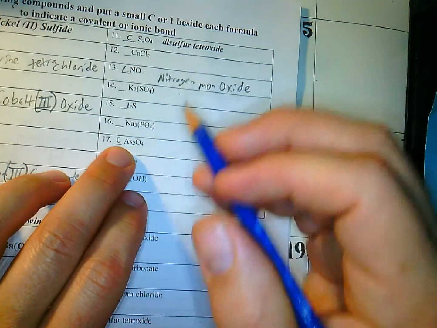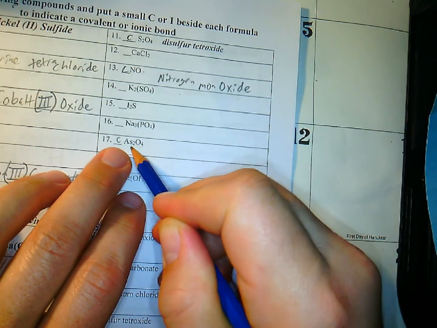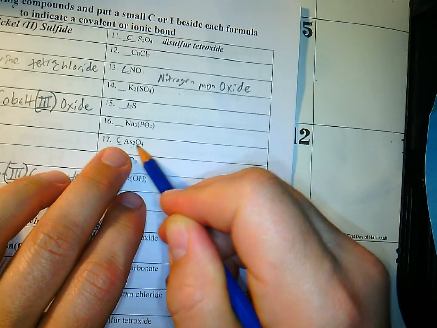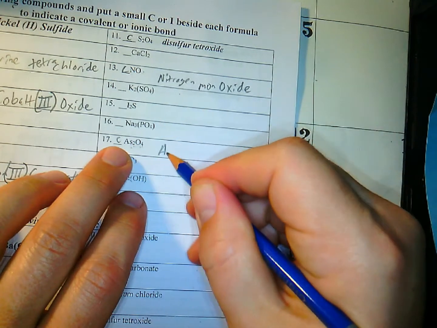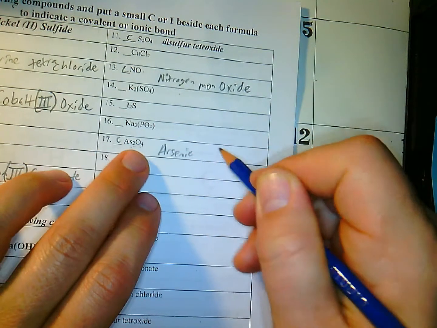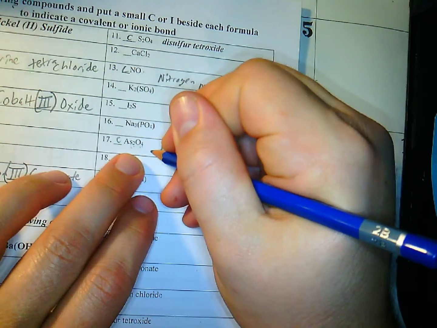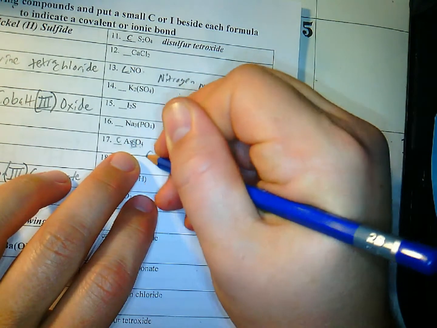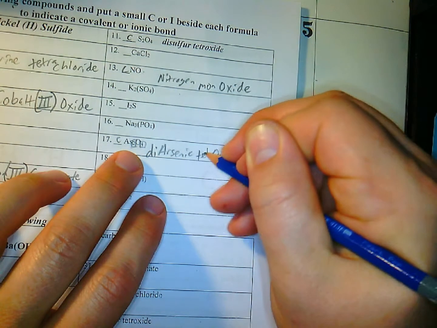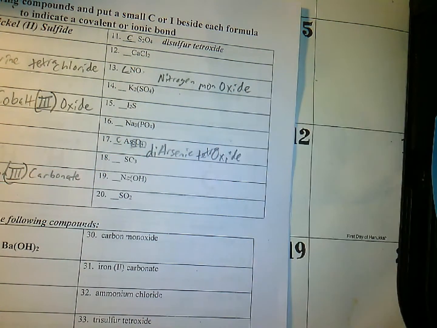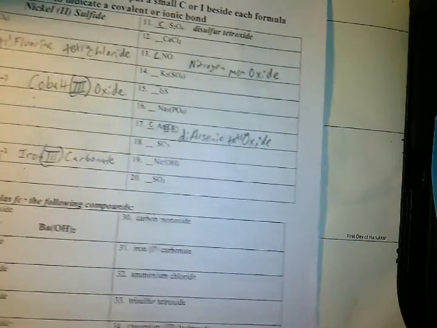So As, here's the other way you know it's not ionic. If it was ionic, remember we would have reduced these numbers down. We didn't reduce them down, so it has to be treated covalently. So As is arsenic. Oxygen, you know, is oxide. We've been talking about that for a long time. You have a 2, so di. You have a 4, it's tetraoxide. Alright, so those are easy breezy, fresh lemon squeezy. You can do those.